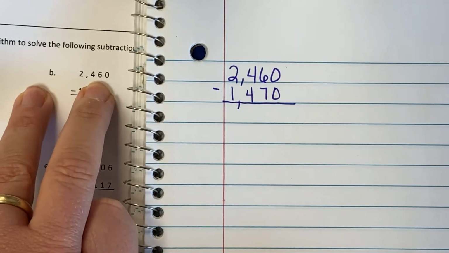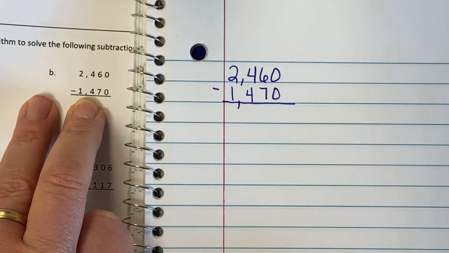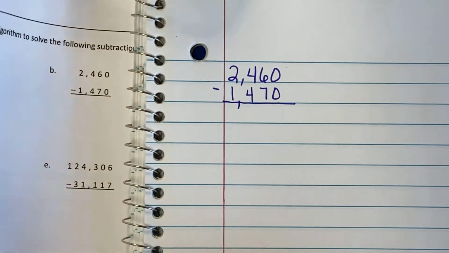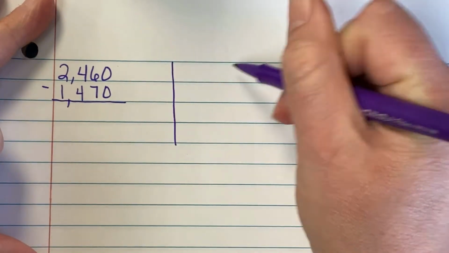So I have 2,460 minus 1,470. Now that I've got that, I'm going to move that out of the way so you can see my notebook paper just a little bit better. All right, I've got to draw my place value chart.